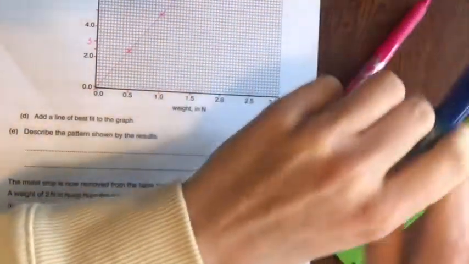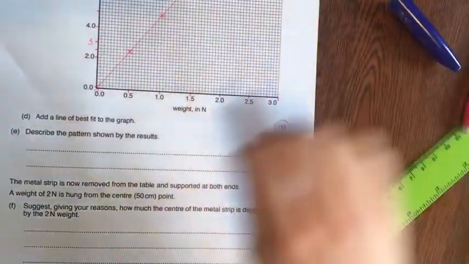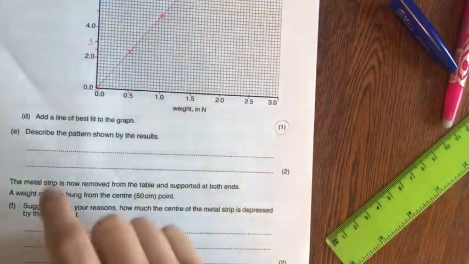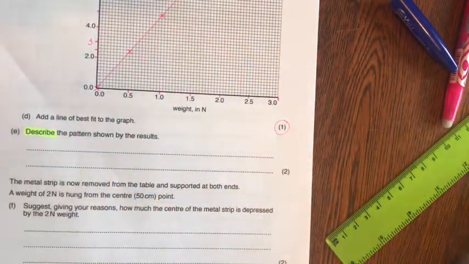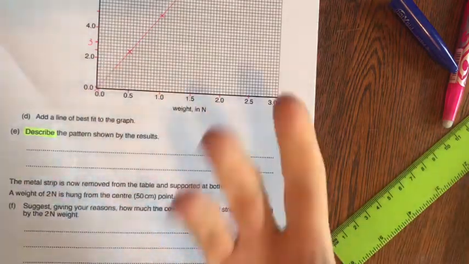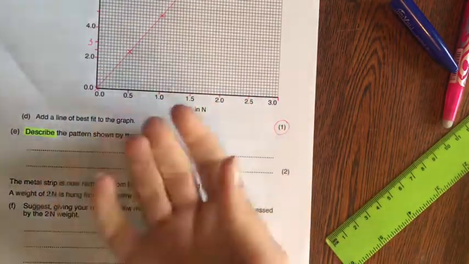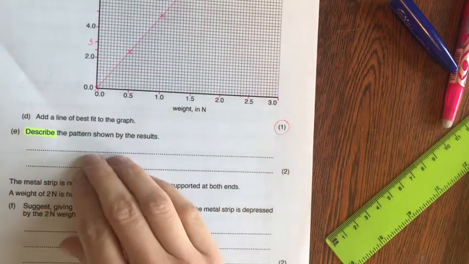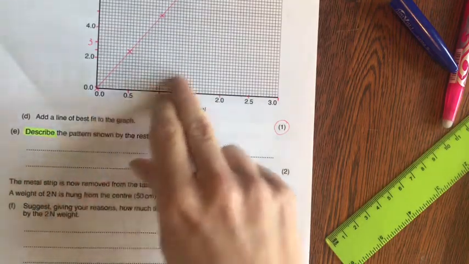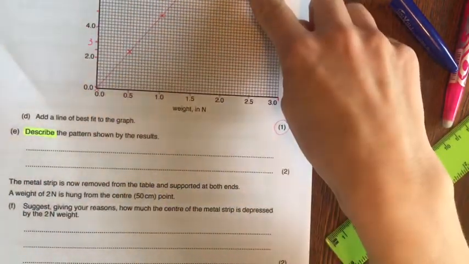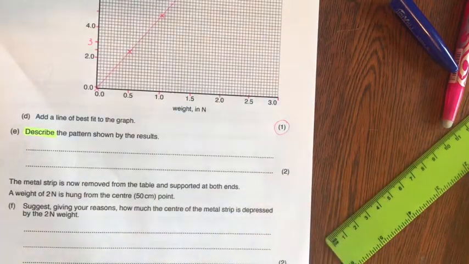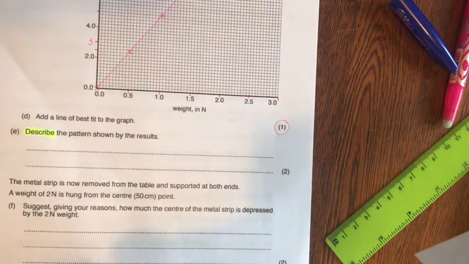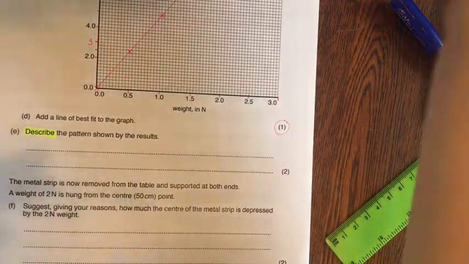Describe the pattern shown by the results. It's really important that you don't explain. Explain is to say why something happened. To describe is what happened. So you're literally describing this line here. Now it is actually worth 2 marks, which tells you that you need 2 different valid points that you need to make. So let's have a look at what those points might be.